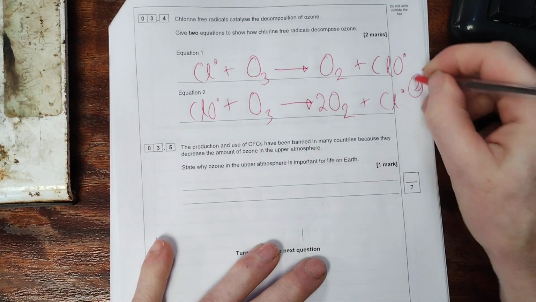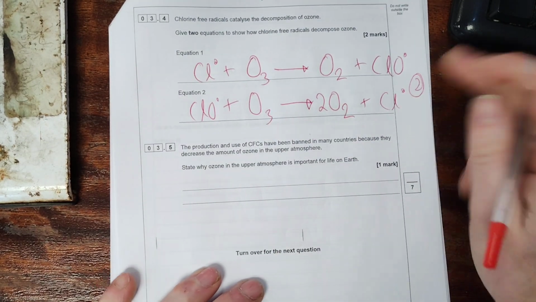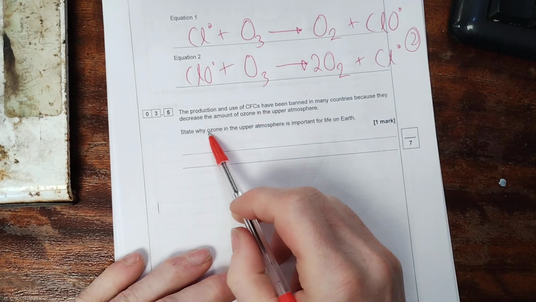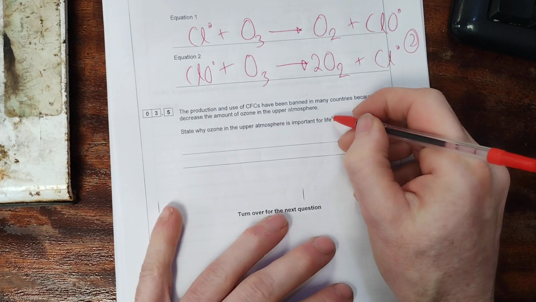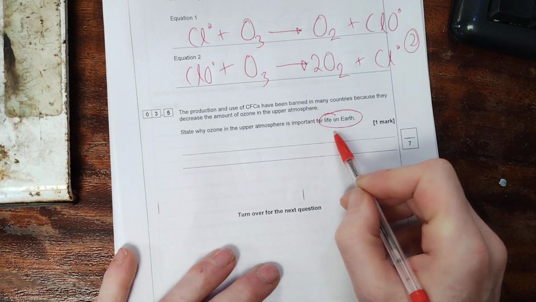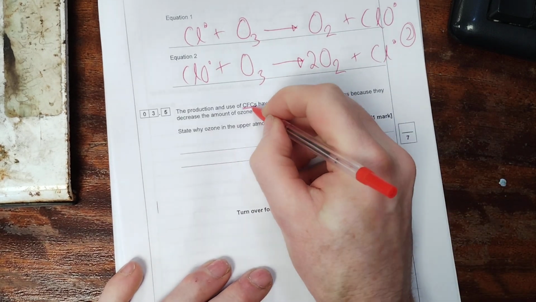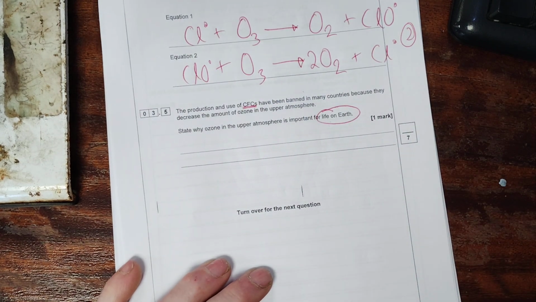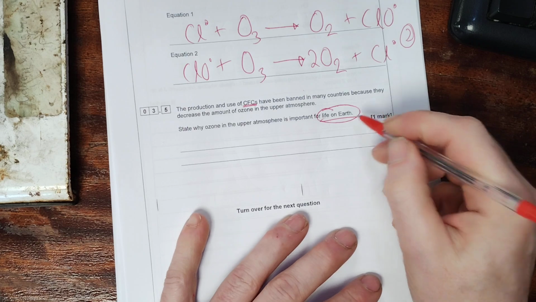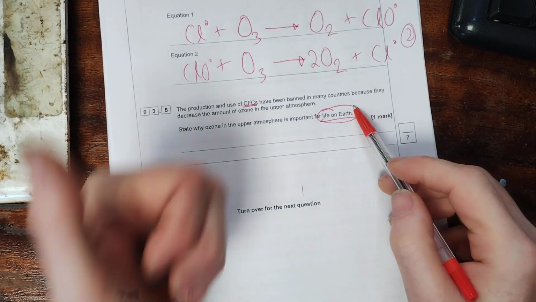Right, so again, that was 2 very, very easy marks. That was just learning. Okay, the production of CFCs. So, state why ozone in the upper atmosphere is important for life on Earth. You need to say that ozone absorbs UV radiation. That's important, but then why is that important for life on Earth? Because UV radiation is harmful.